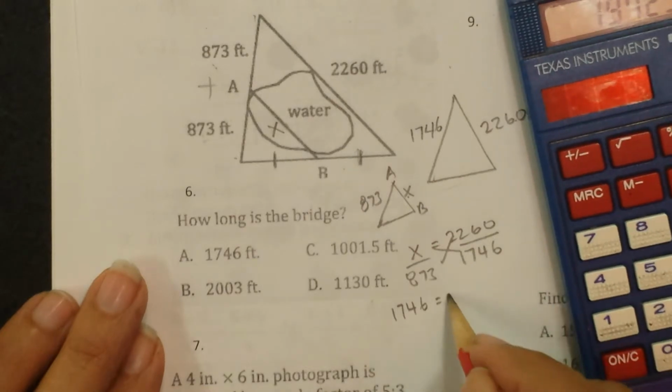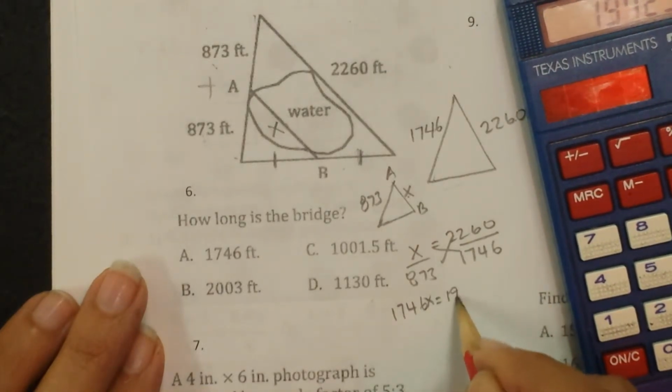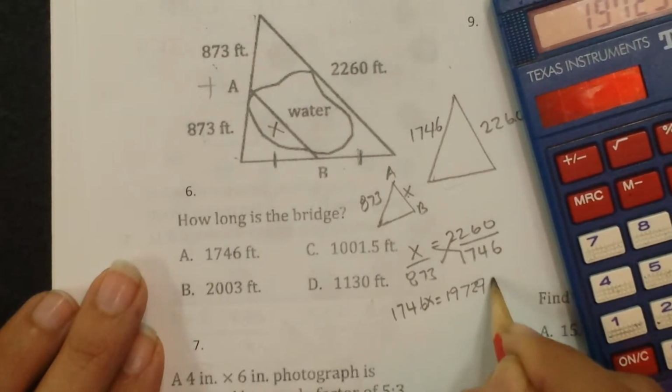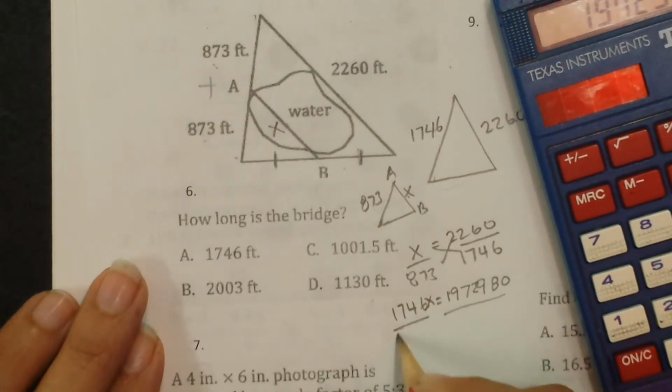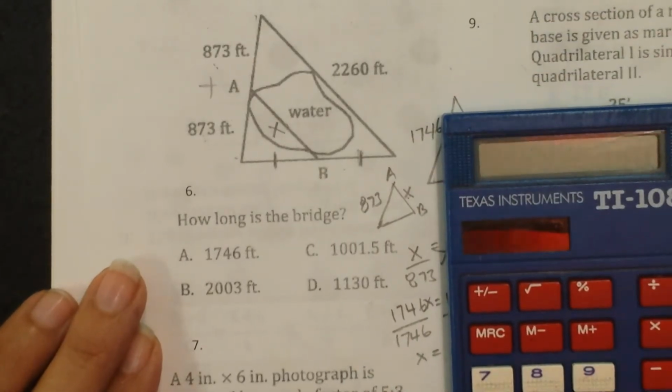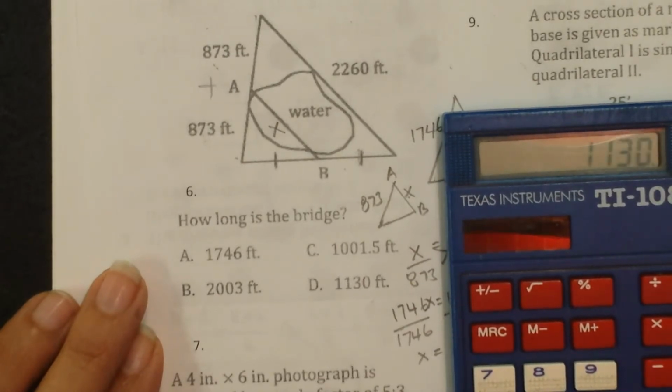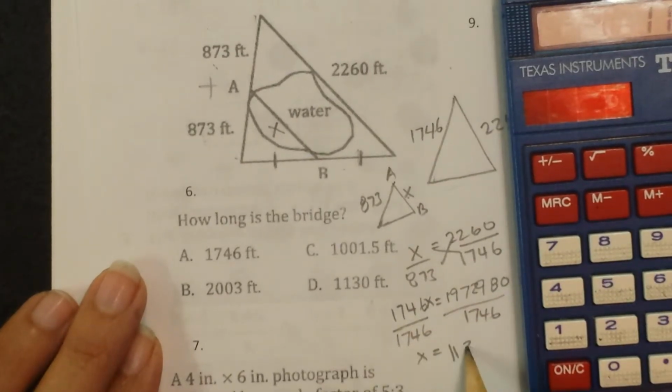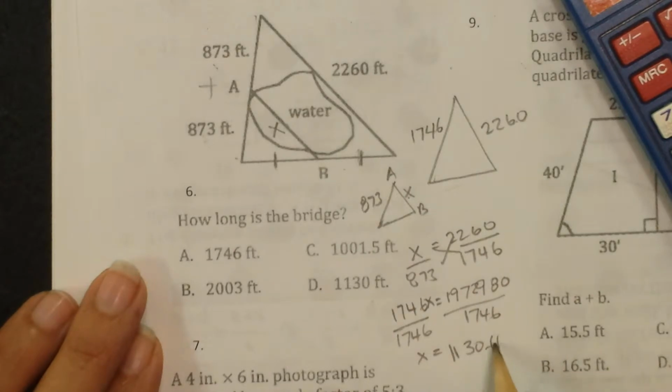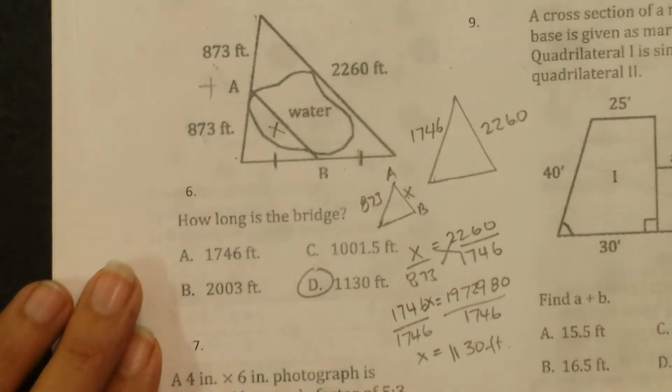It's a really big number. 1972980. Divide by 1746. X equals 1130 feet. D. All right. Next question.